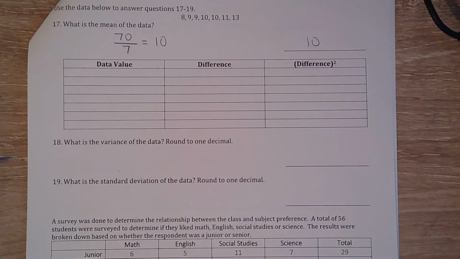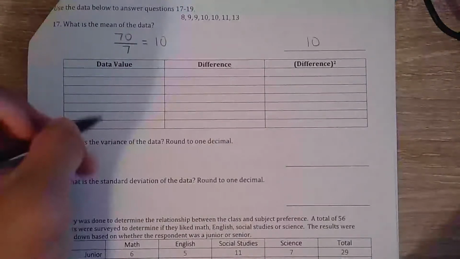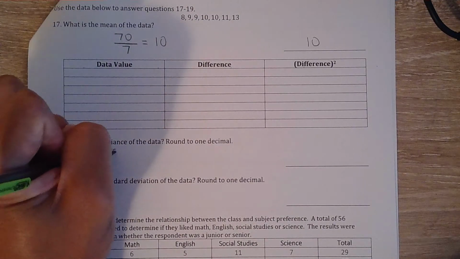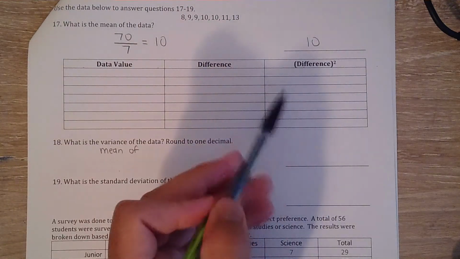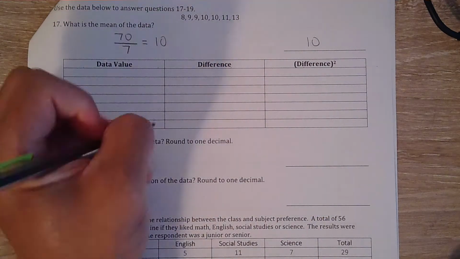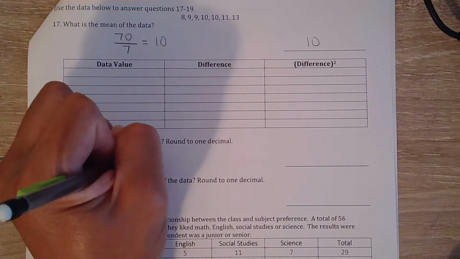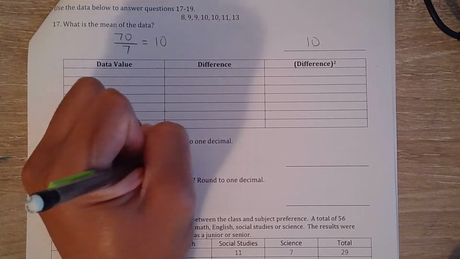All right, now we need to go ahead and find the variance of the data. If you guys forgot what variance means, well, it's just the mean of, well, basically this, the third column, or the mean of squared differences.